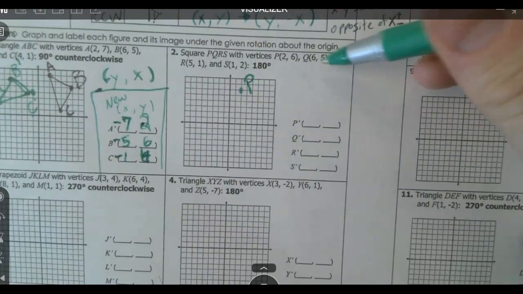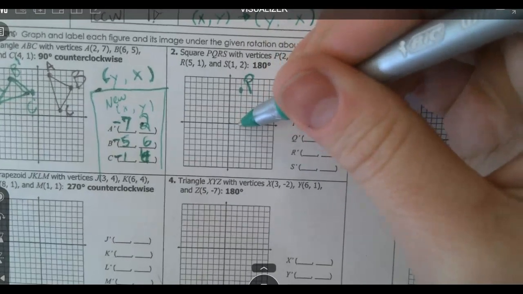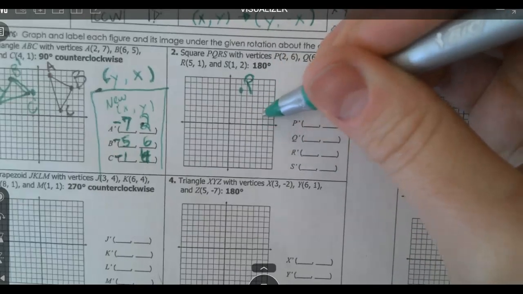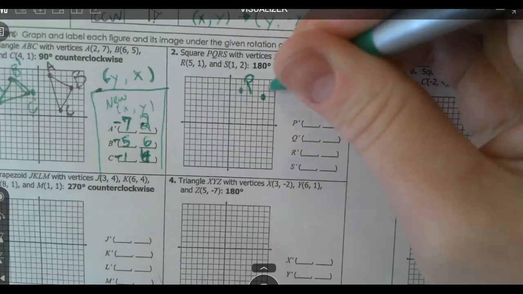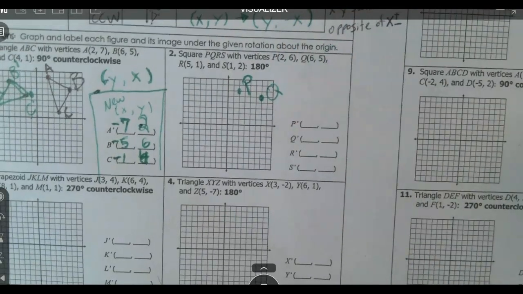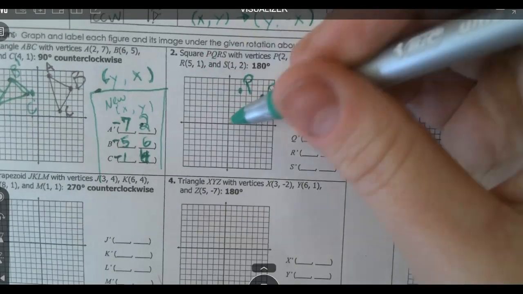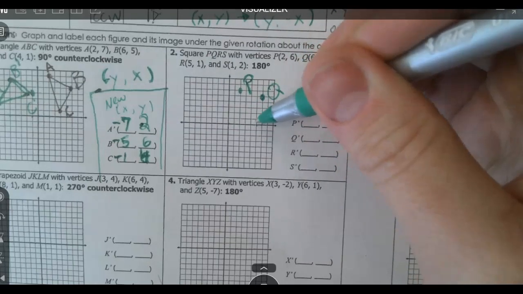Point Q is at 6, 5. I'm going to go over 6, 1, 2, 3, 4, 5, 6, and up 5, 1, 2, 3, 4, 5. There it is. There is point Q. R is located at 5, 1. So over 5, 1, 2, 3, 4, 5, up 1. There it is.